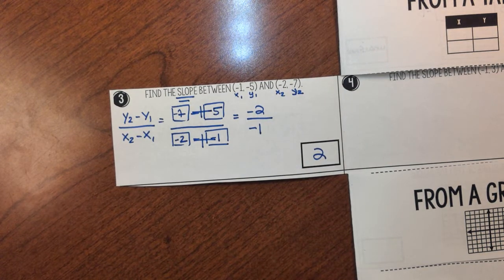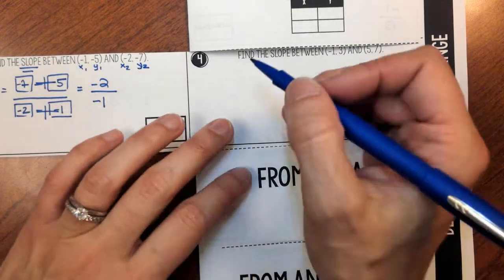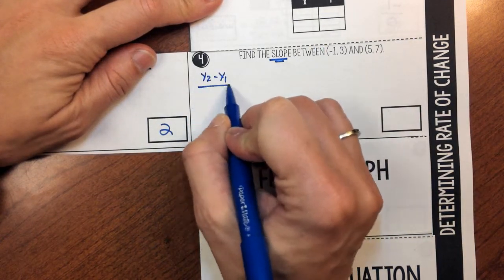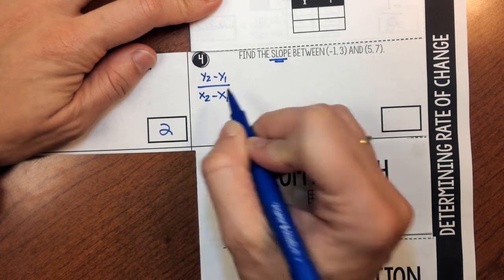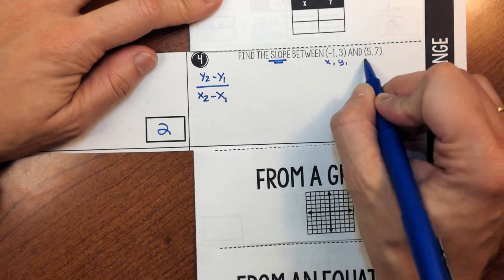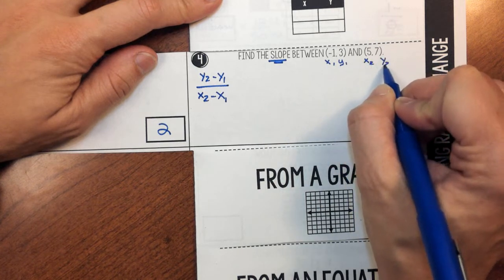Let's do one more. We're going to find the slope between these 2 points. I always start by writing down my formula for slope. Next, I like to go back and make sure that I label which one is x1, y1, x2, and y2.